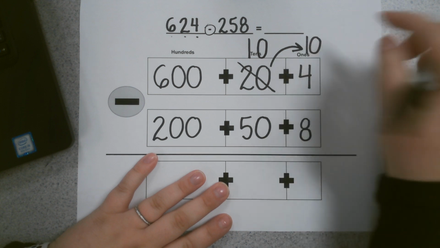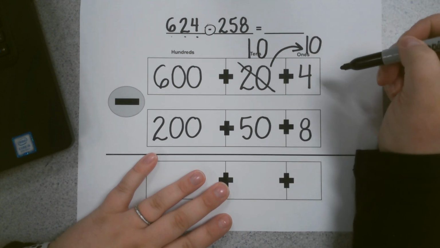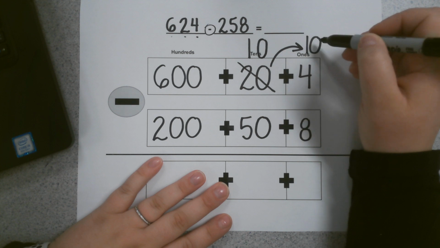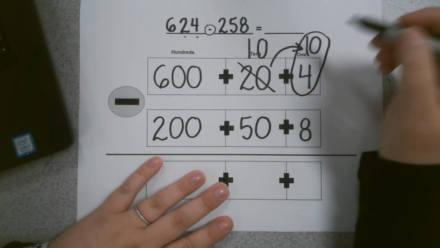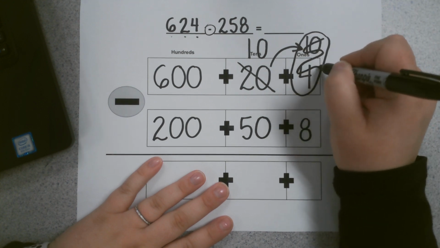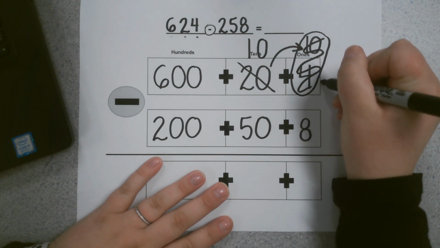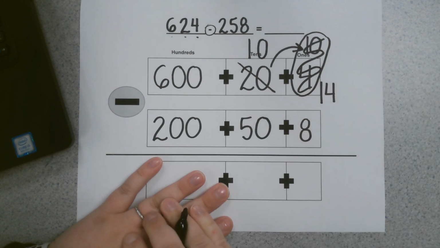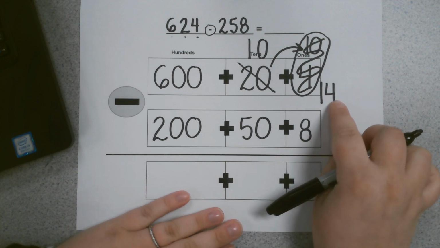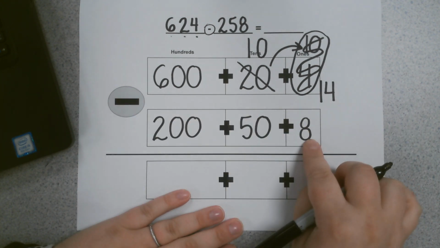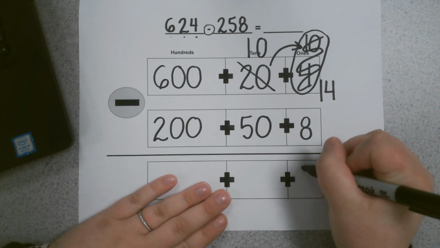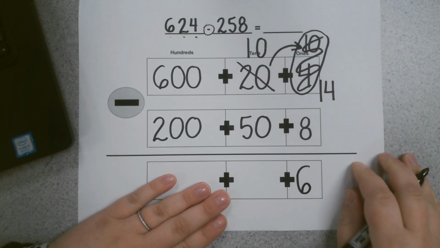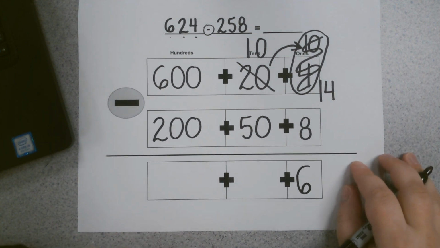Okay, so let's go back over here into our ones place. This is where things get tricky because there's a lot of steps in here. So, in my ones place, up top now, I see 10 and 4. So I know 10 and 4, we're going to smush those guys together, and they equal 14. So now I can go through in my ones place and say 14 minus 8. And if I know my math facts, I know that that equals 6. Whew. All right. So we did good there.